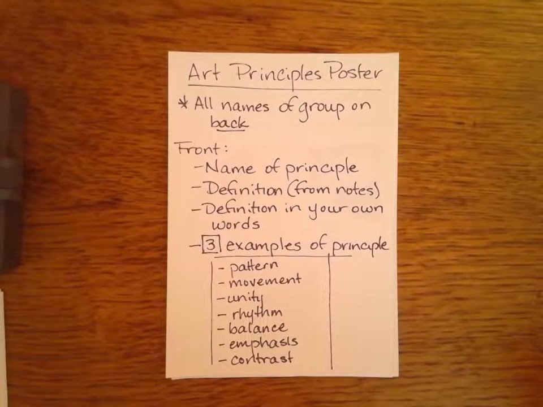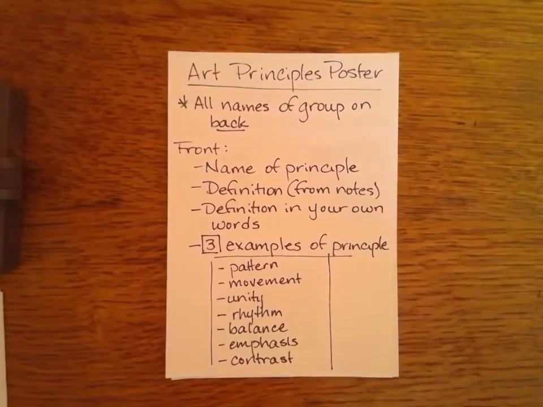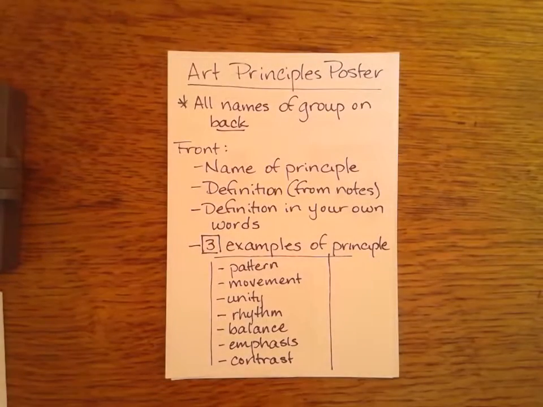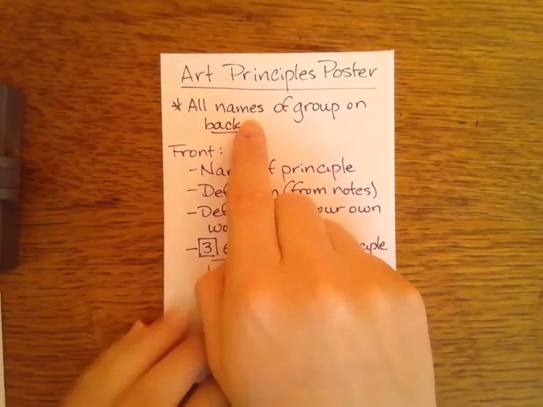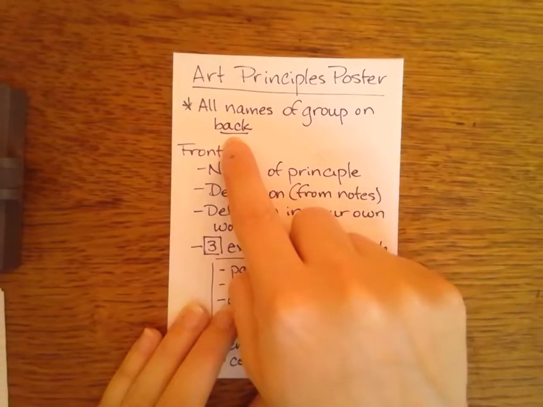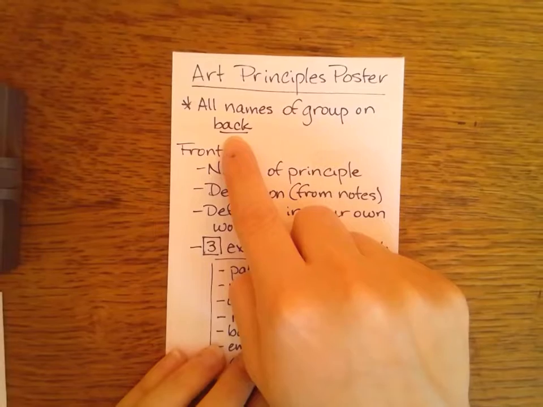Hello everyone. So today in this video we're going to be reviewing what I need for your principle poster project, so that it will cover one of the art principles that your group chooses. Your group should consist of 4 to 5 people. And then for the poster itself, just to make sure that everybody's on the same page, I need all names of your group on the back. So every single student, I need every single name on the back.